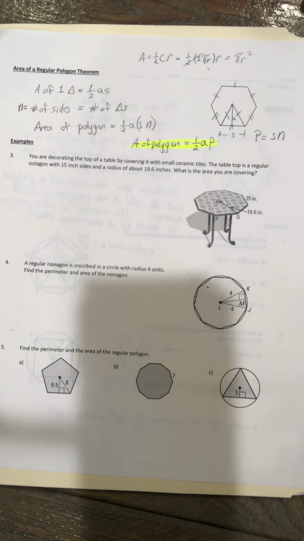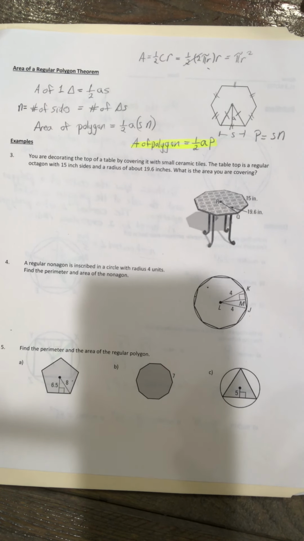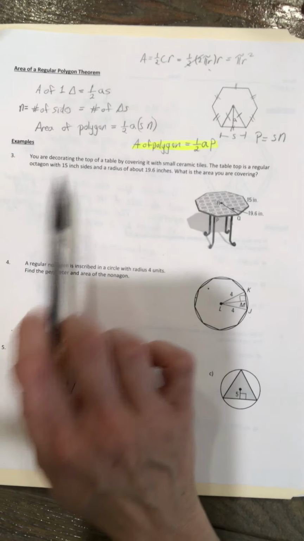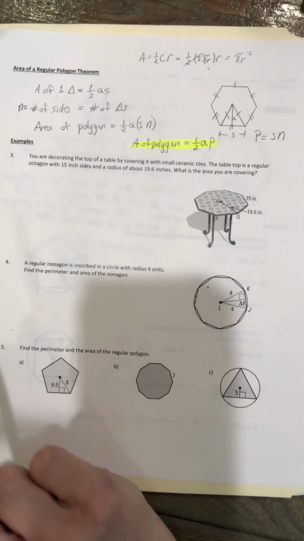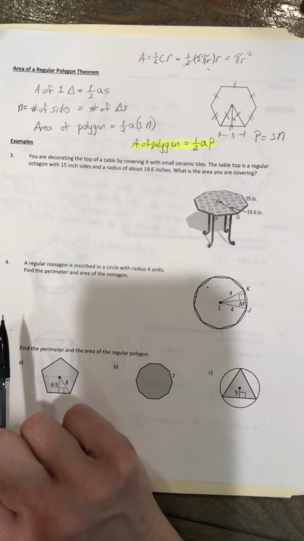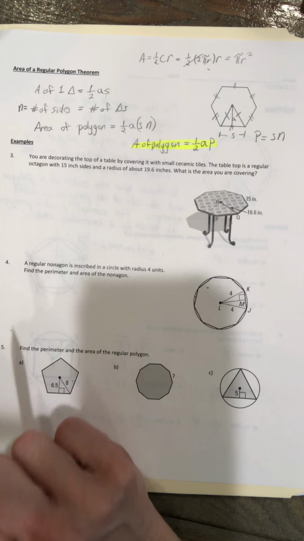All right, so now let's take a look at this. How can we use this to help us out? Now, I'm going to emphasize we do not have permission to forget. So during these problems, we're going to have to gather some information from previous knowledge that we've learned throughout the year. So let's take a look at example 3. You are decorating the top of a table by covering it with small ceramic tiles. The table is a regular octagon with 15-inch side lengths and a radius of about 19.6 inches. What is the area you are covering?